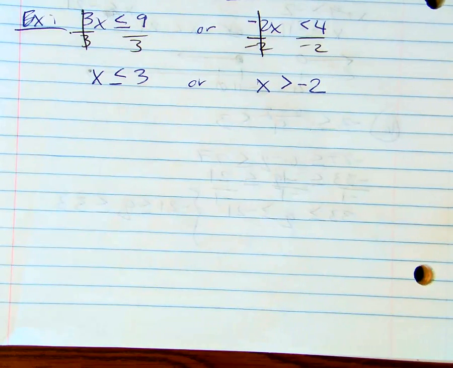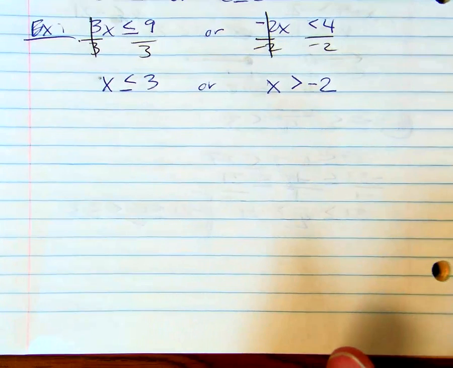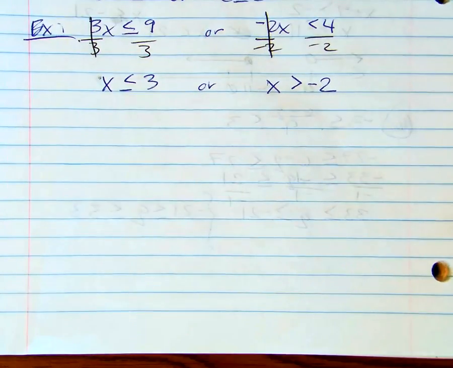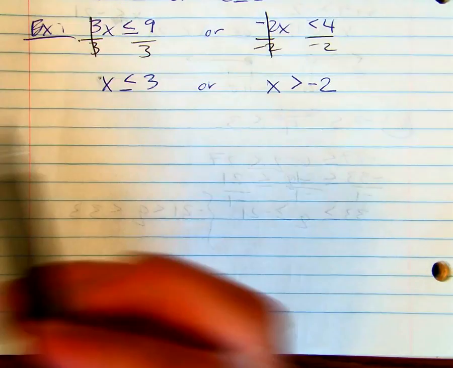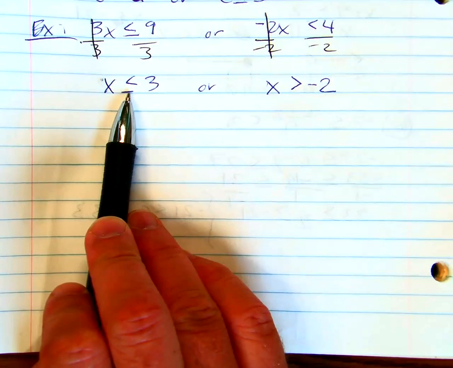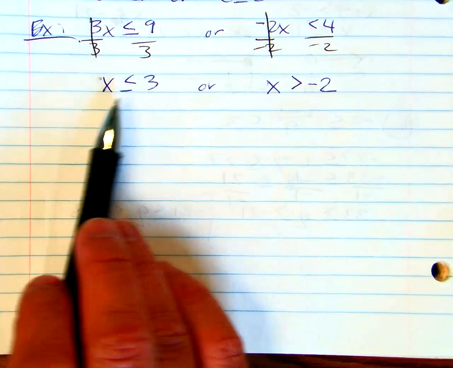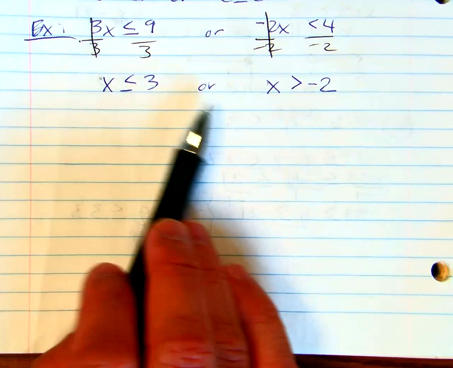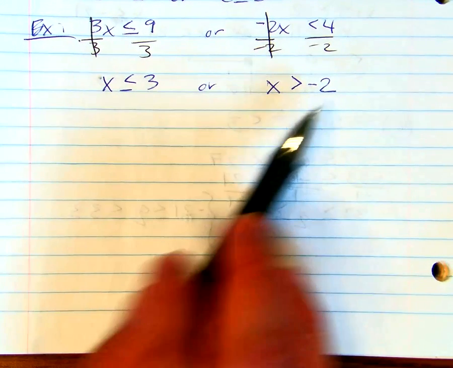But if you stop to think about this statement just as common sense, it's a little bit strange. So before you even graph it, if you think about what it means, x is any number that is smaller than 3 or equal to it. So think of any number that is smaller than 3 or is bigger than negative 2.